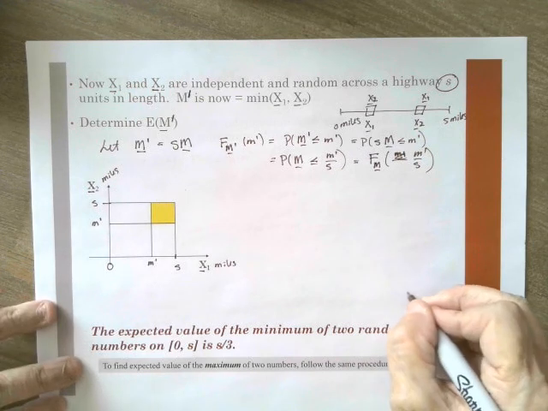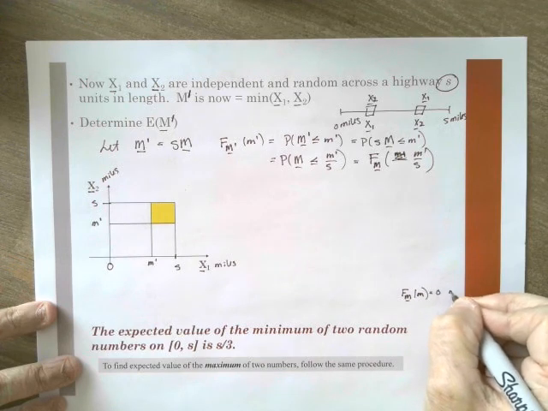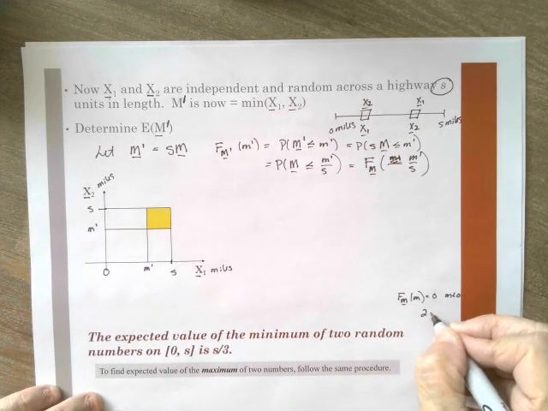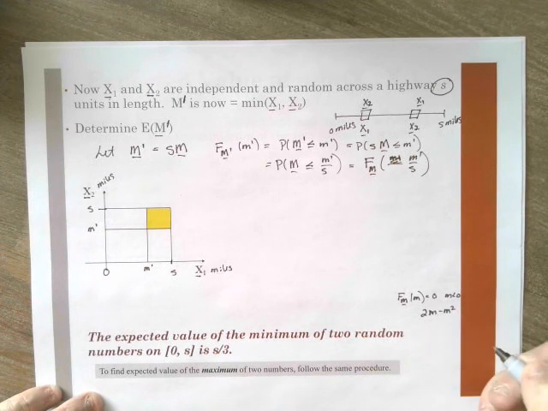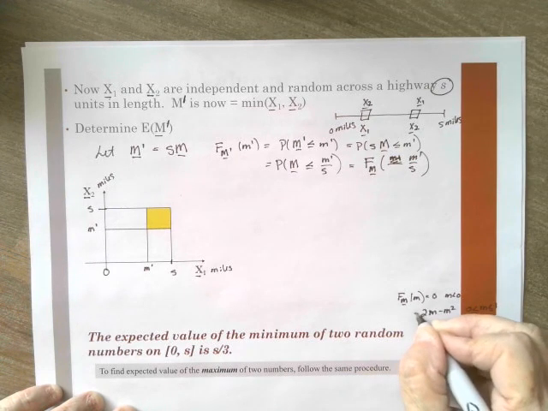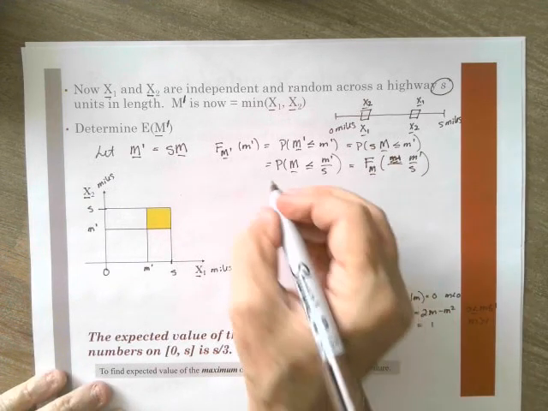And just to remind you, what was capital F of M from the previous slide? It was 0 whenever M is less than 0, 2m minus m squared for 0 less than m less than 1, and 1 whenever m was bigger than 1. So now we're just going to take this function and plug in m prime over s.